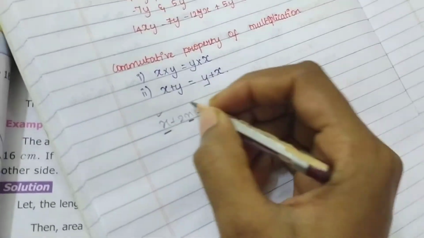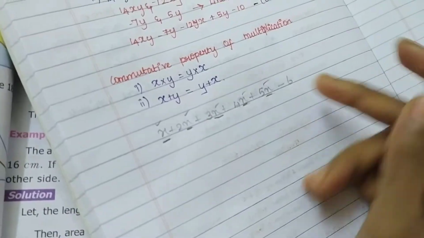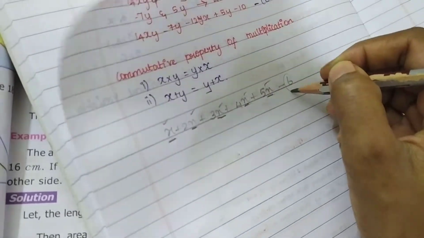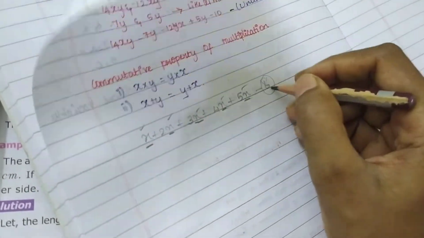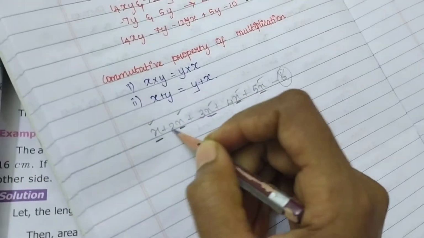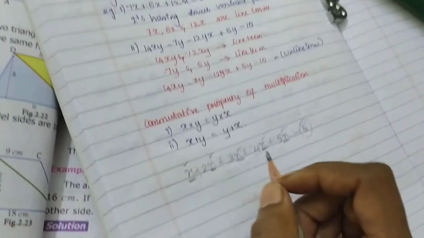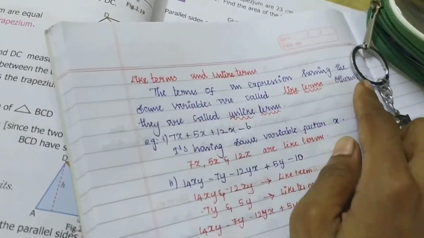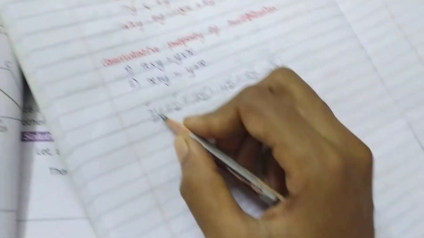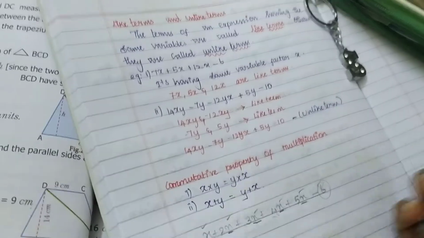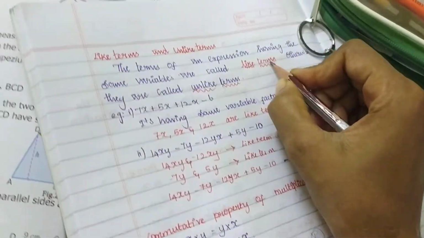Every value is a multiple of x, except possibly a constant. If you don't have a constant also, no problem. A term in an expression having the same variable is called a like term.